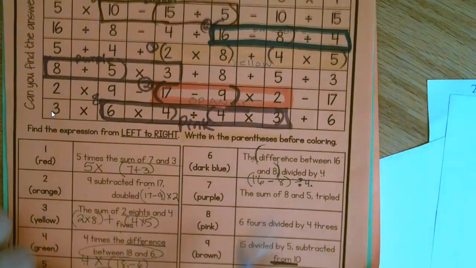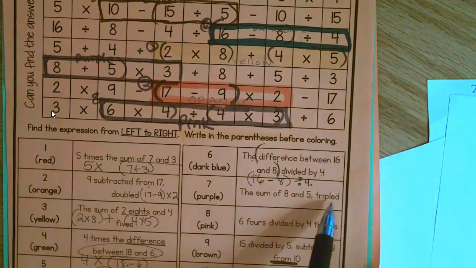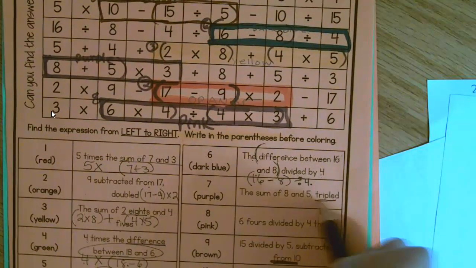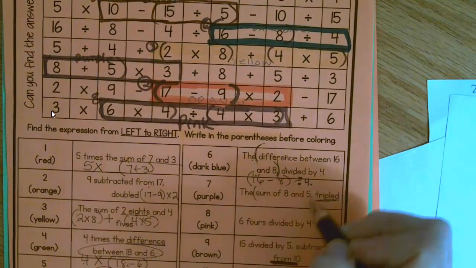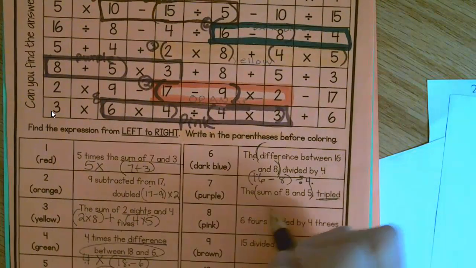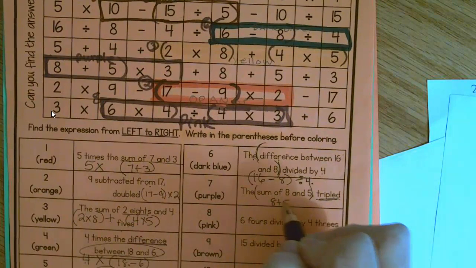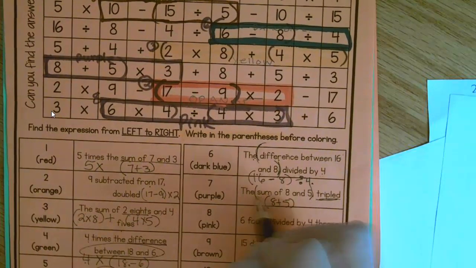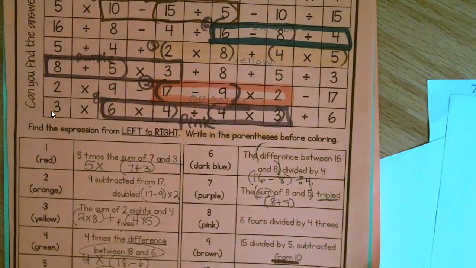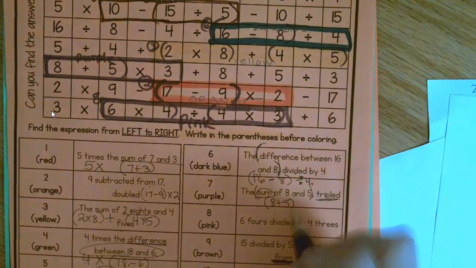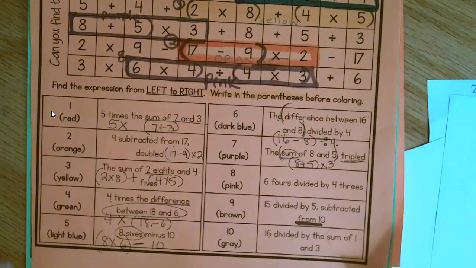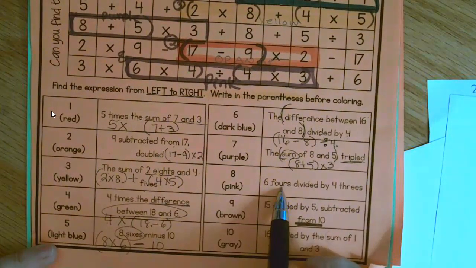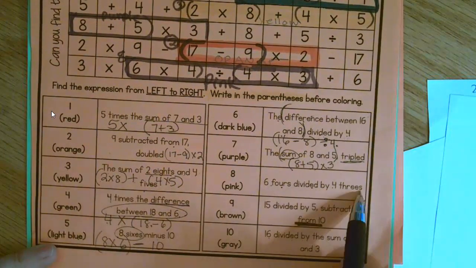All right, number 7, the sum of 8 and 5 tripled. Now I know tripled means do it 3 times, and the sum of 8 and 5 means I have to add it. So I have to find the sum first, because it says to, and then triple it. 6 4s divided by 4 3s.